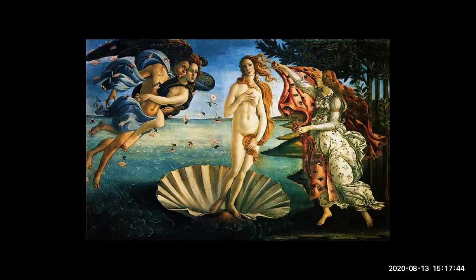You have some degree of naturalism coming in to how they're painting figures and rendering space, but they are also trying to make it idealized in the same way that the classical Greeks did. So this is a classical tradition, a classical way of looking at things.